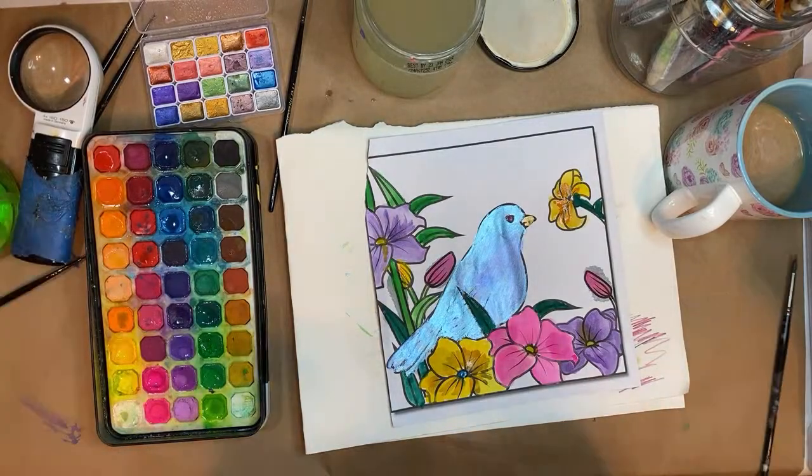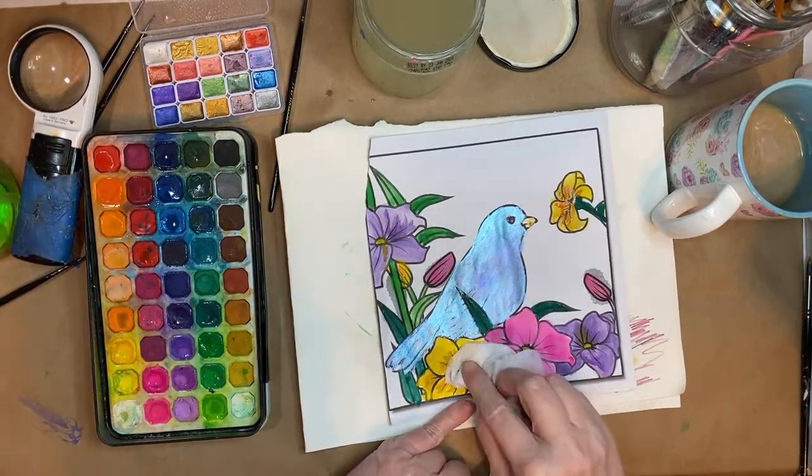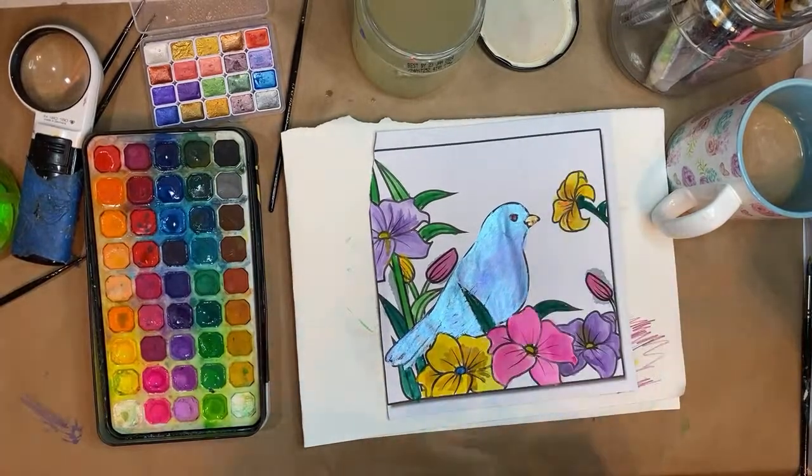And then if I do any more though, I think I'll do it with colored pencil or something.